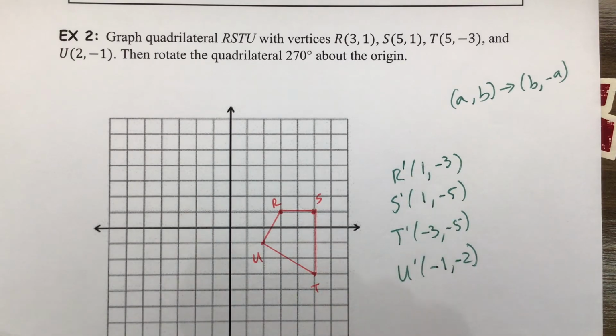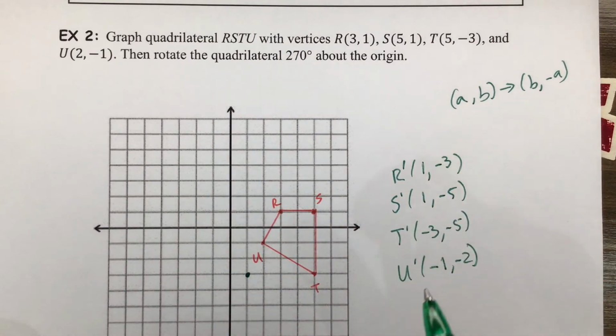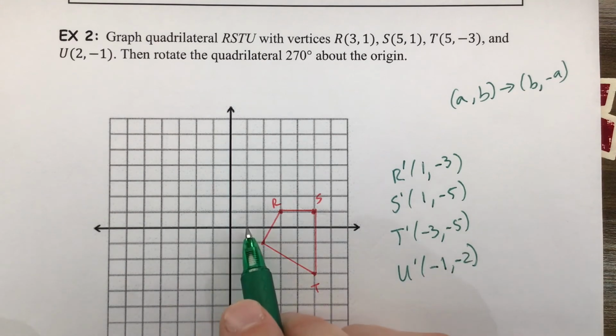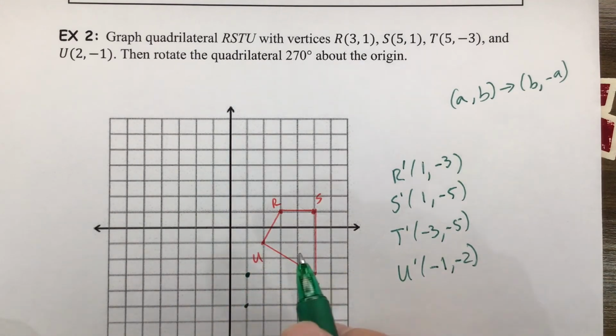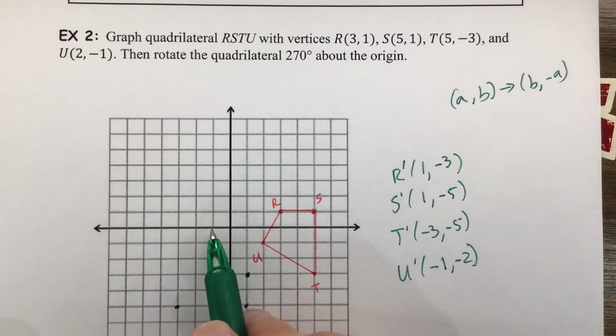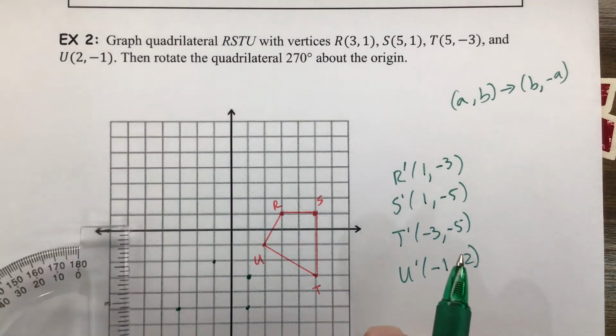All right, so we'll go ahead and start plotting these, and then at some point we'll connect it. We'll see how many we need. We got 1, -3, so we go out 1 and down 3. That's going to be a point. I'm not going to label it as R, just going to be looking for the shape. We got 1, -5, so we go 1 and then down 5. Okay, so that line is this line. And T prime is -3, -5, so back 3 and then down 5. And I might as well just plot the last one. It's easy enough. So -1, -2. We get that point. We'll go ahead and connect everything.